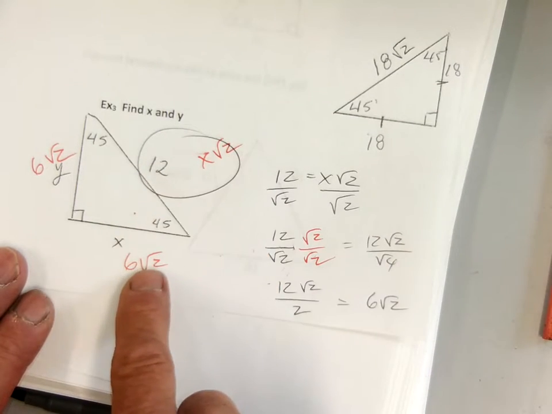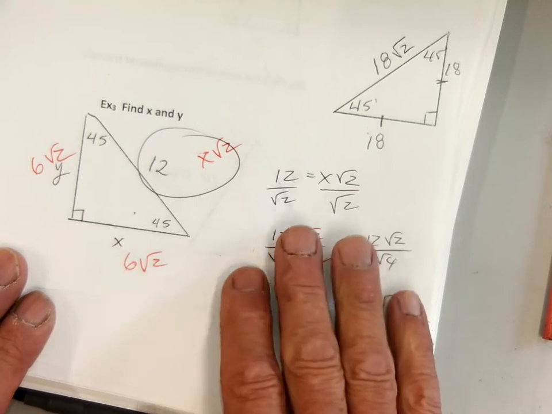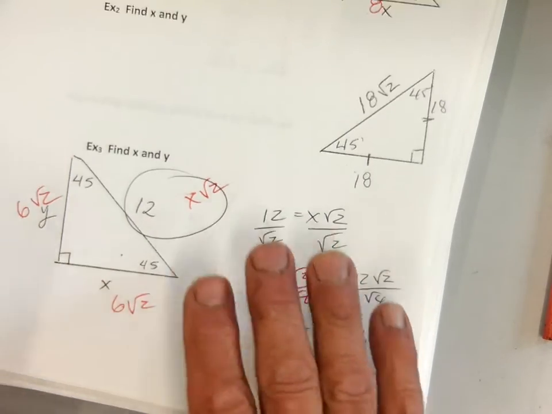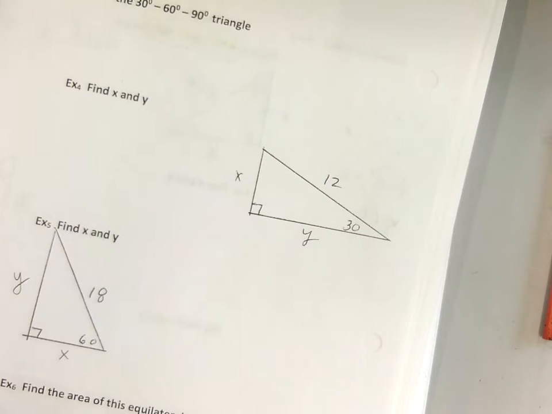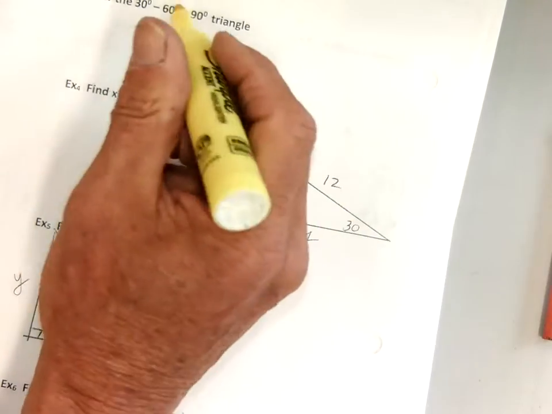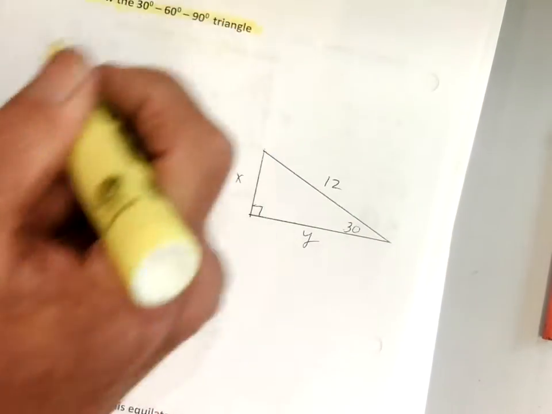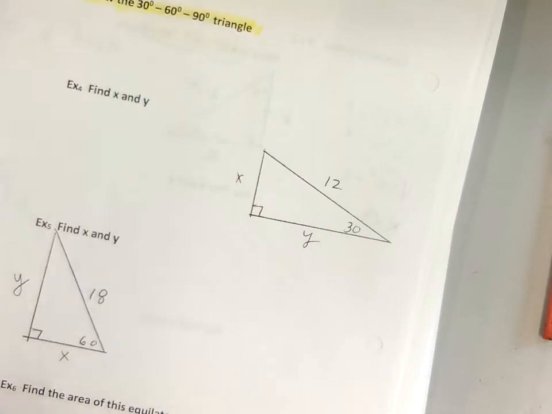So then I wound up with the square root of 2 to here and here, okay? Okay, let's turn the page. All right, now, the other one is my other special triangle. There's only two special right triangles. One's the 45, 45. That's the one we saw on the front page. And then there's this second one called the 30, 60, 90 triangle.